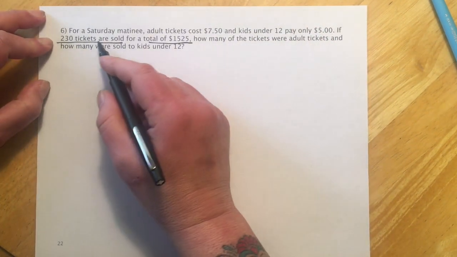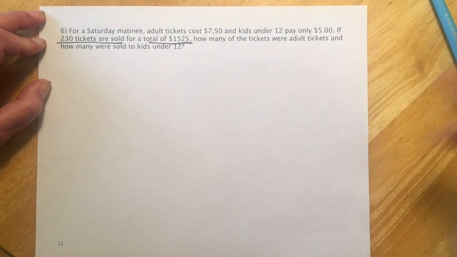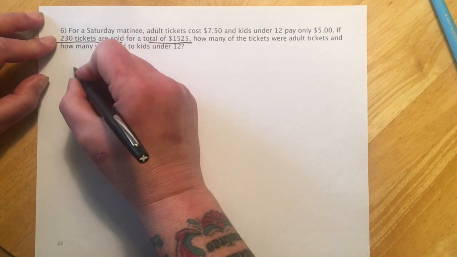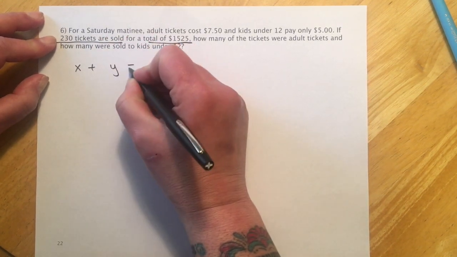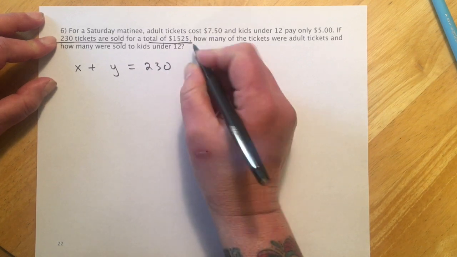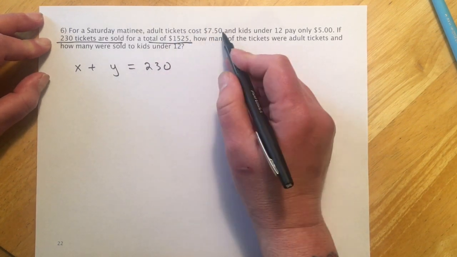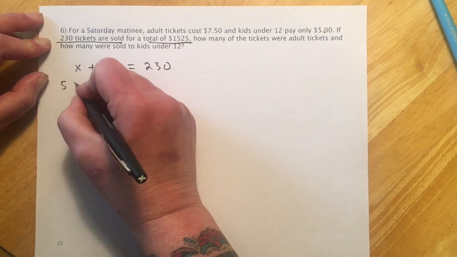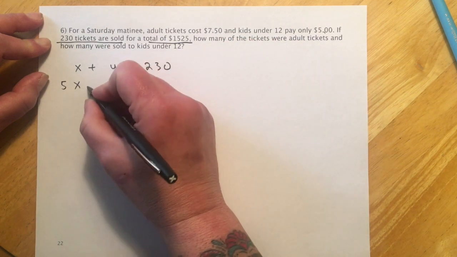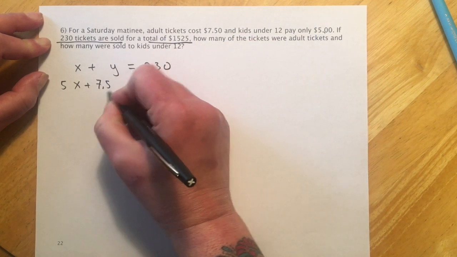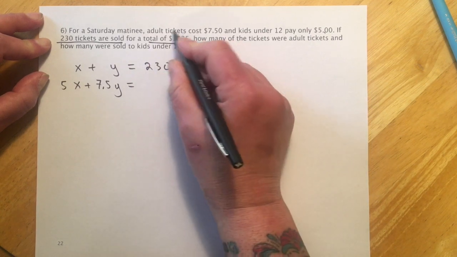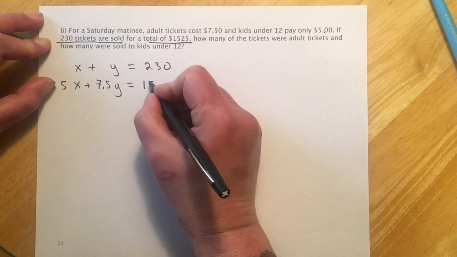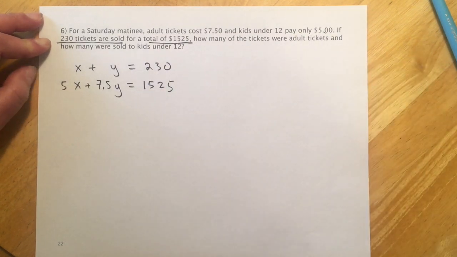Okay, so we have these two things that kind of feel like they're the equal side of an equation. We sold a total of 230 tickets, so I'm going to say x plus y equals 230 tickets. And then we know how much money they collected, and we know how much each ticket would have cost. So kids pay $5, so I'm going to say 5 times x. Adults 7.50, so I'll call it 7.5y, equals the total money, because we're saying $5 for every kid, $7.50 for every adult equals the money collected. And there's our two equations.